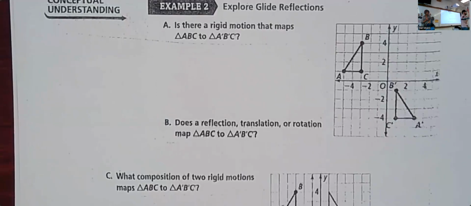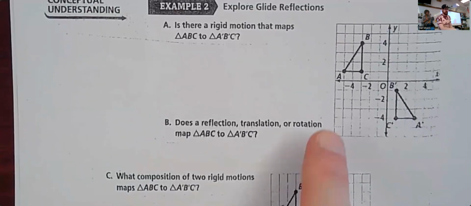Yeah, we have three kinds of rigid motions. We have a reflection, and it doesn't look like there's anywhere along here that would be able to reflect this one down to that one. That's not going to work. Translations. We can't move this to make it match up exactly with that one either. And then rotation, that's not going to work either, because if we rotated this 180 degrees, this would end up upside down over here, and this isn't upside down. So the answer is no. There is no single rigid motion that could get this one to that one by doing only one thing.